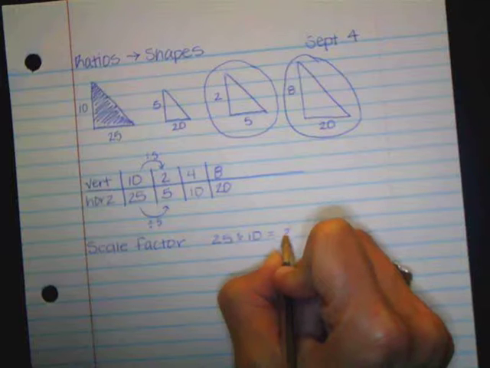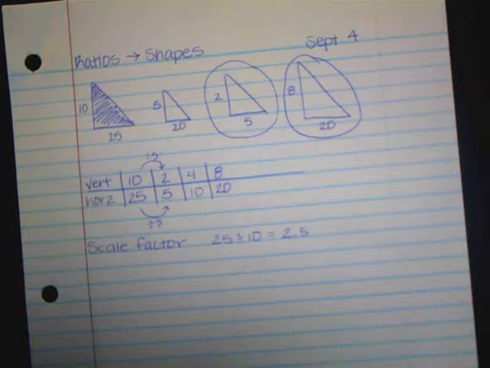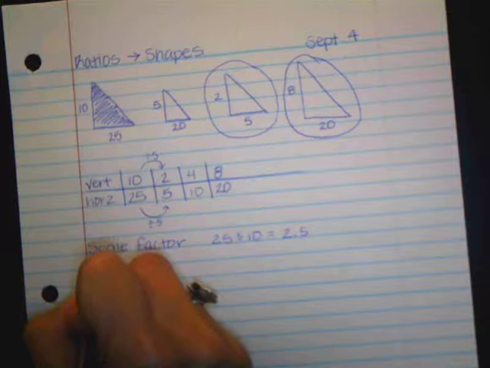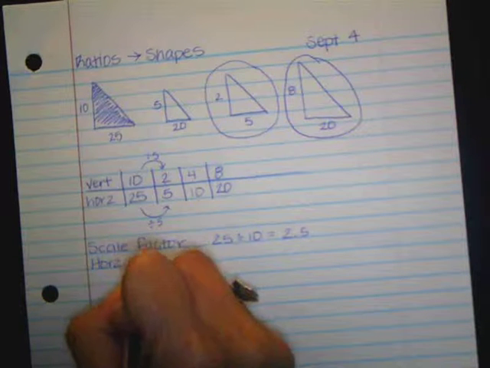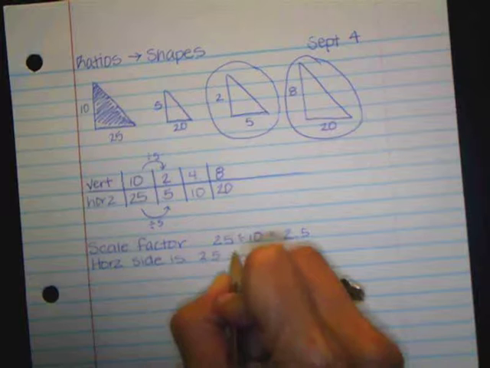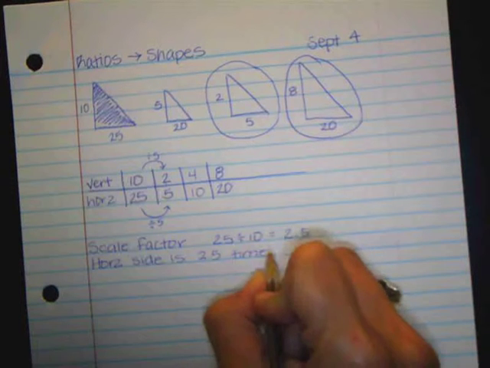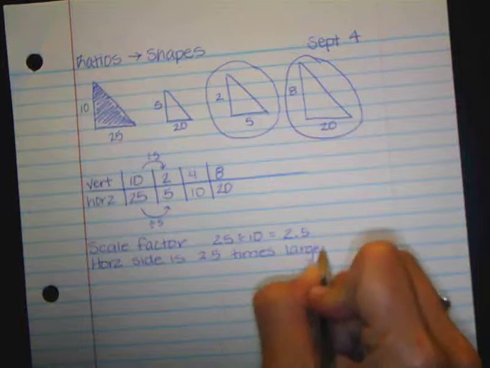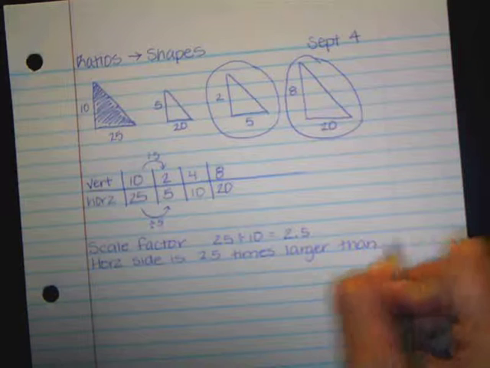I'm going to get the answer of 2.5. So the horizontal side is always 2.5 times larger than the vertical side.